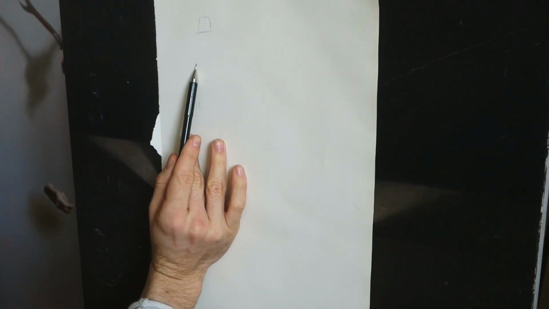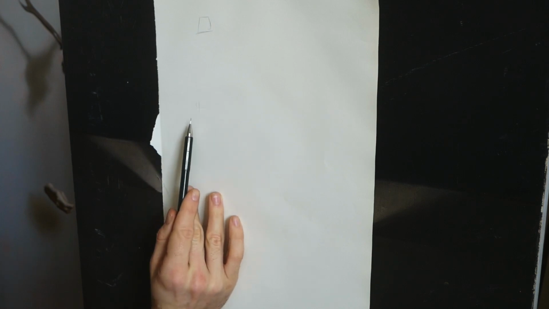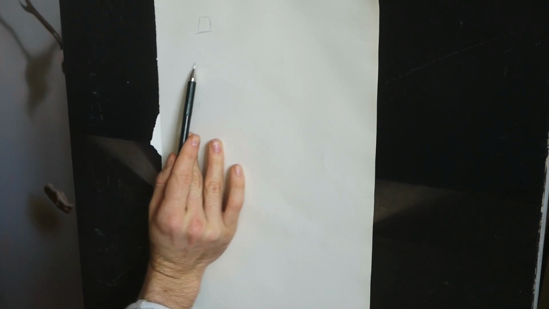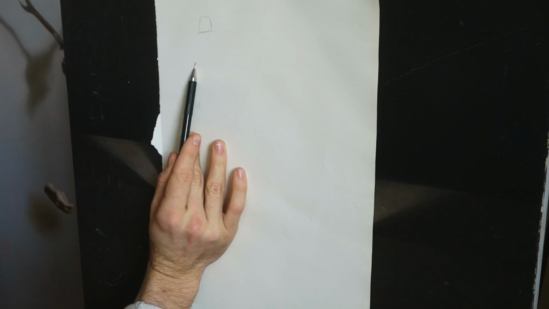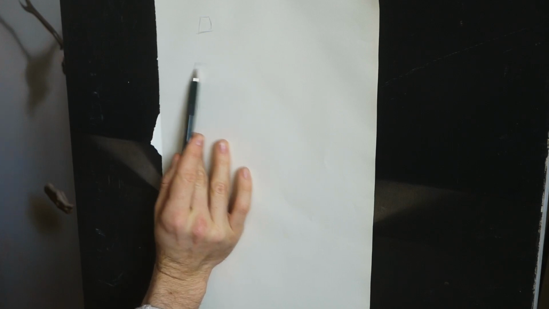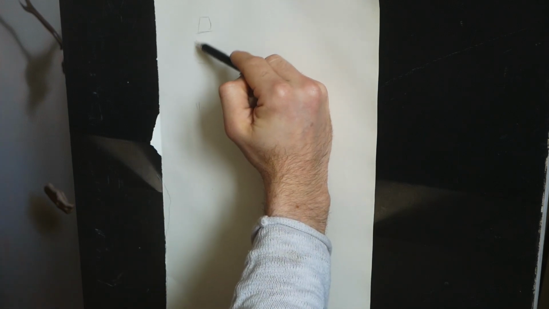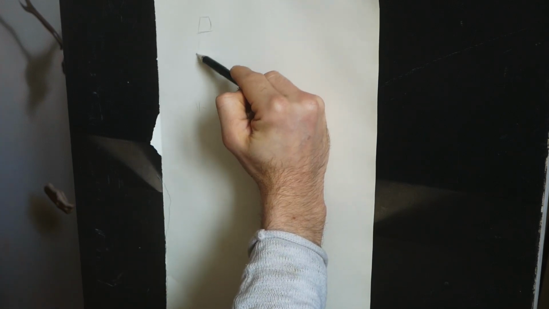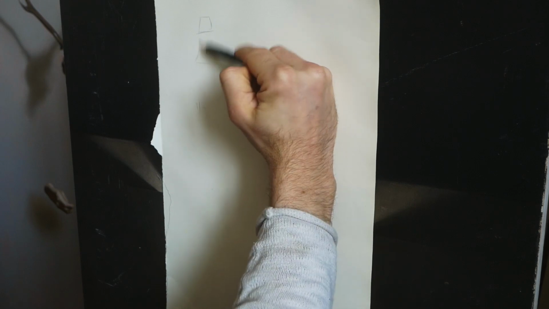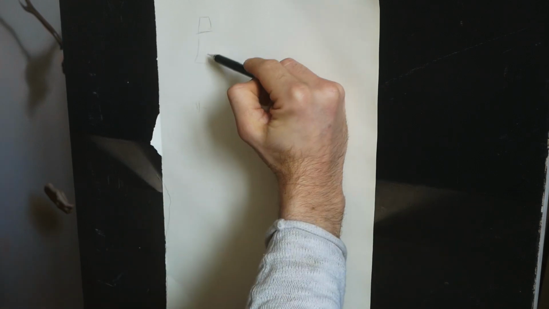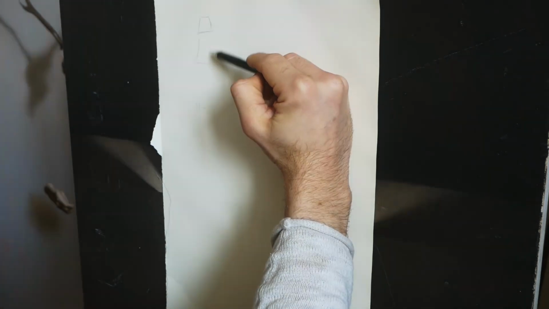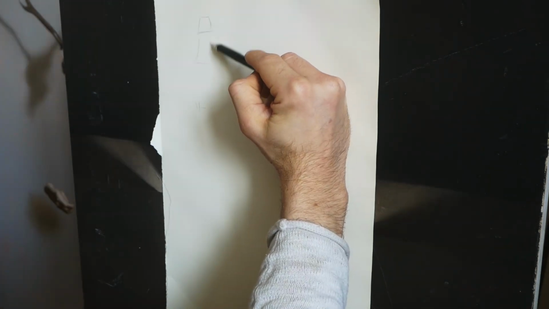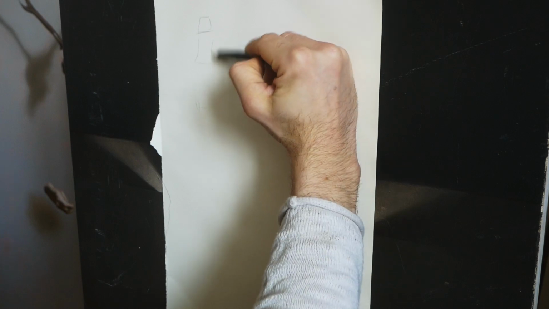So just put a little suggestion of her foot there. Then look for between those two points roughly where the hips go and what angle they're at. They're kind of straightish, the hips. And then if we move to the back, we've got a bit of a curve coming down from the back that way. Then curve this way.